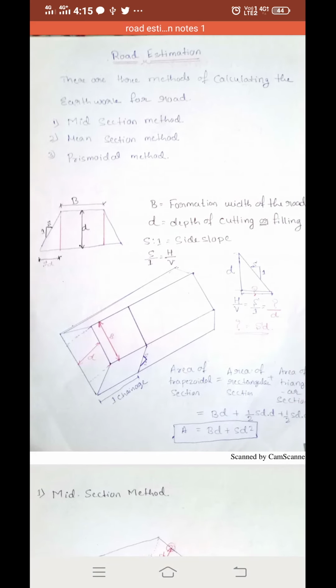Our roads are in the shape of a trapezoid in section. Here B is the formation width of the road, and D is the depth of cutting or filling. S to 1 is the side slope. What is the side slope? S is for horizontal, 1 is for vertical.